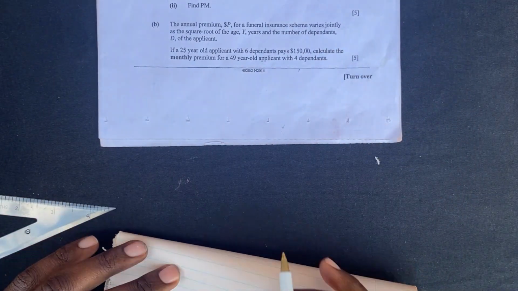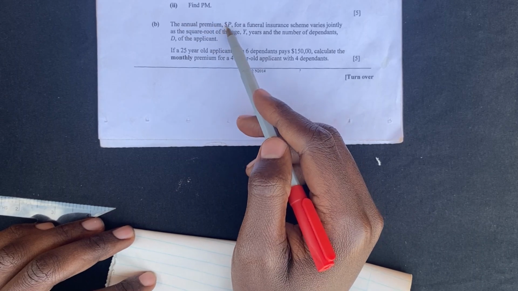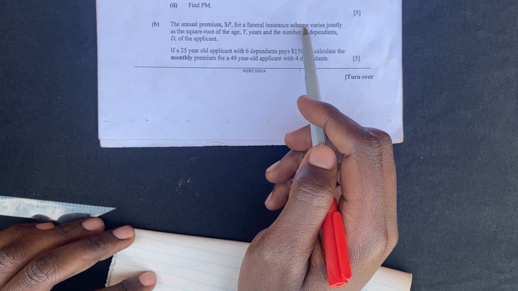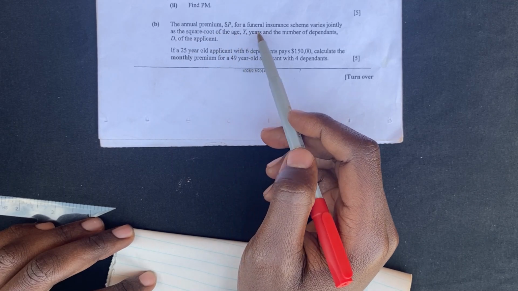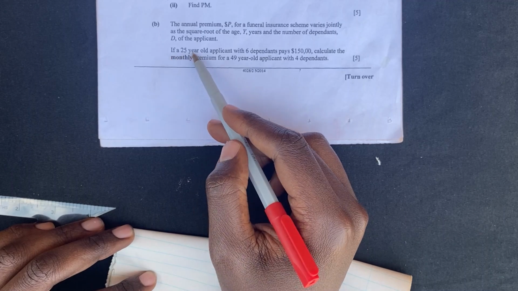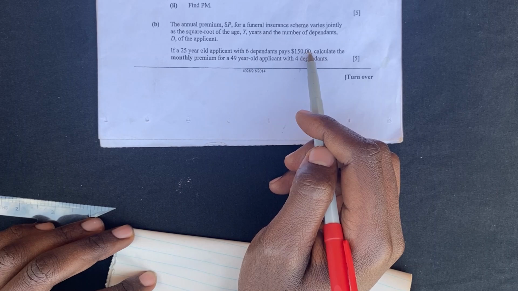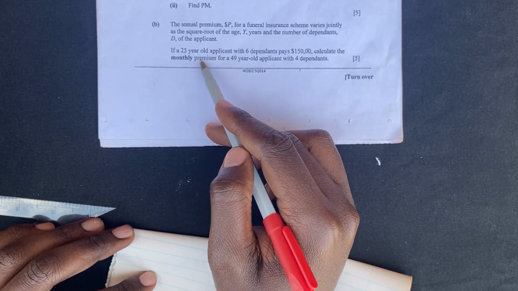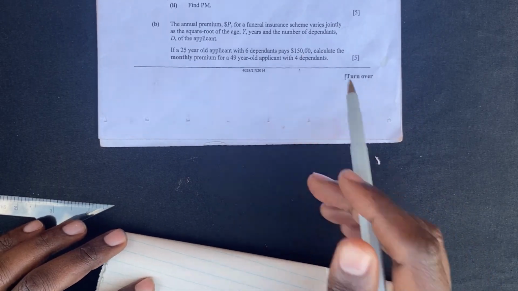Okay, so on question 4b, the question reads: the annual premium $P for a funeral insurance scheme varies jointly as the square root of the age y years and the number of dependents d of the applicant. If a 25-year-old applicant with 6 dependents pays $150, calculate the monthly premium for a 49-year-old applicant with 4 dependents.